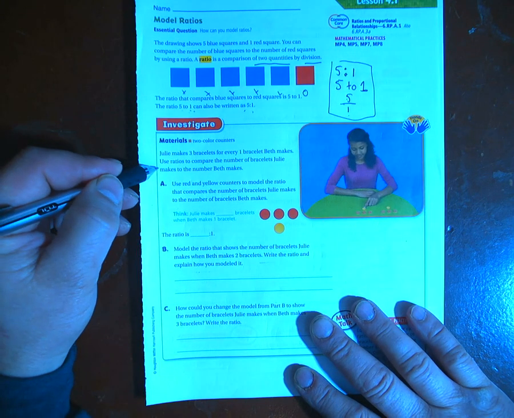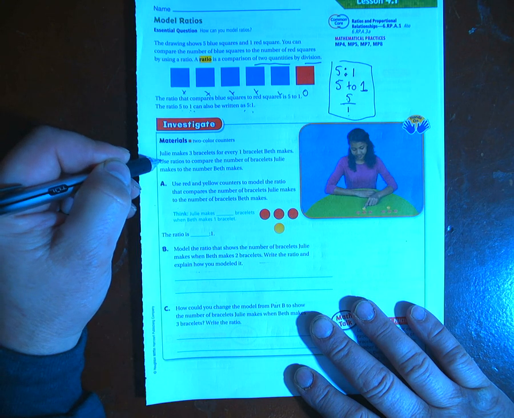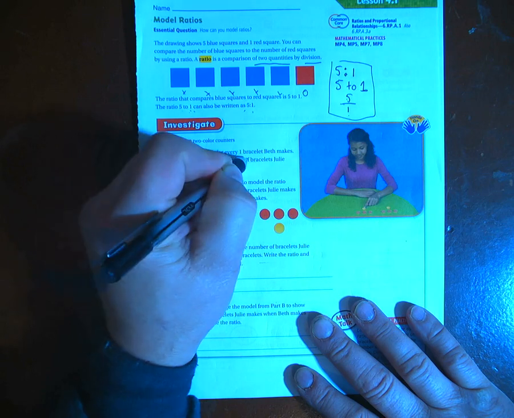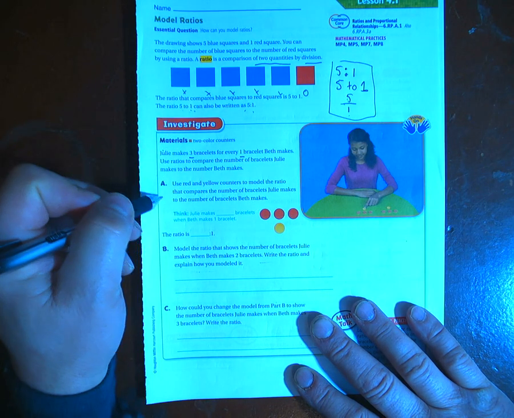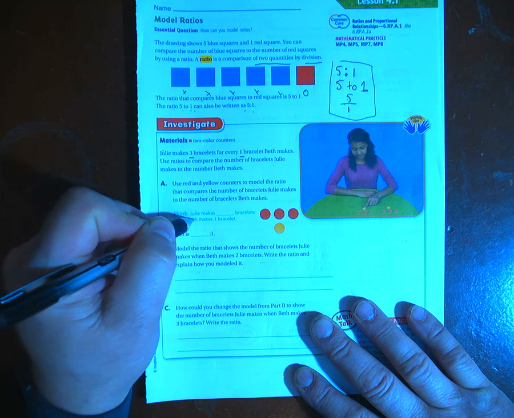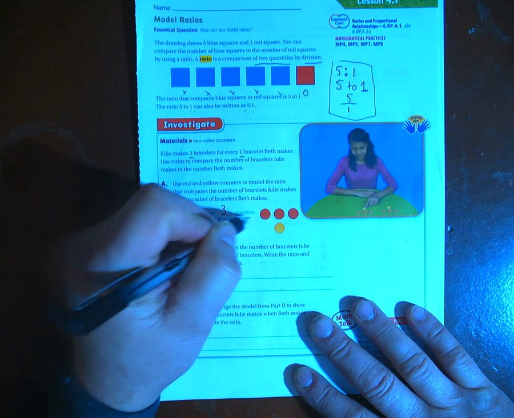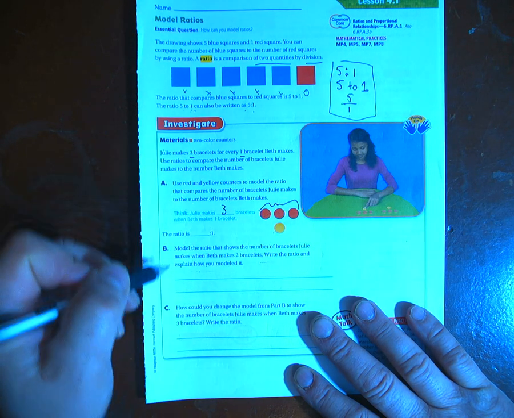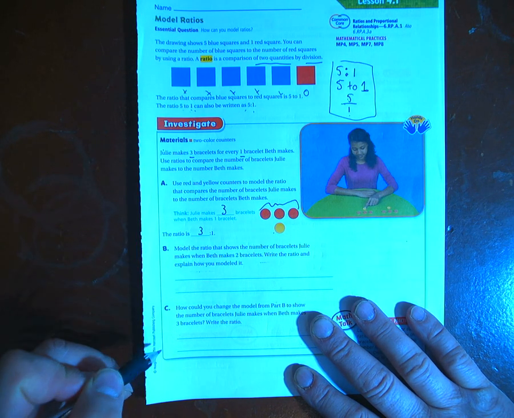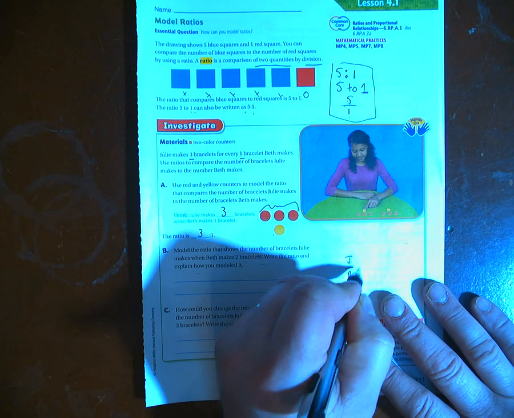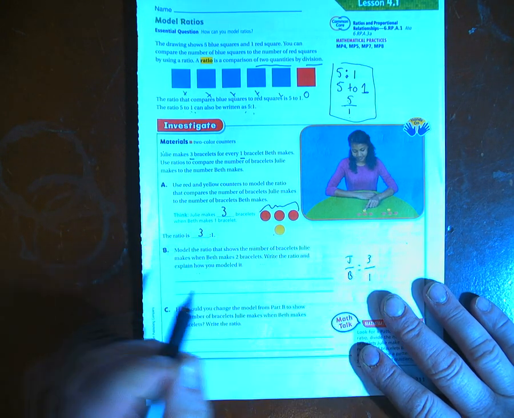Okay. Let's investigate and do a new one. Julie makes 3 bracelets for every 1 bracelet Beth makes. So it's 3 to 1, Julie to Beth. Use red and yellow counters to model the ratio. Think, Julie makes 3 bracelets, that's right here, when Beth makes 1. The ratio is 3 to 1.